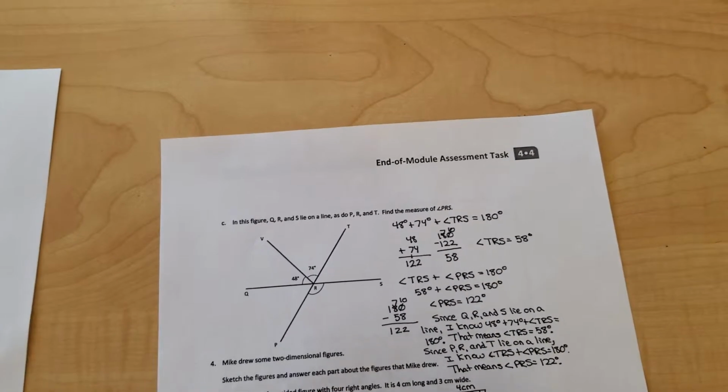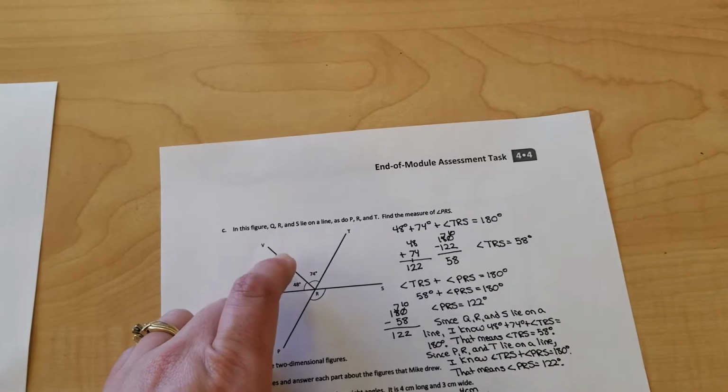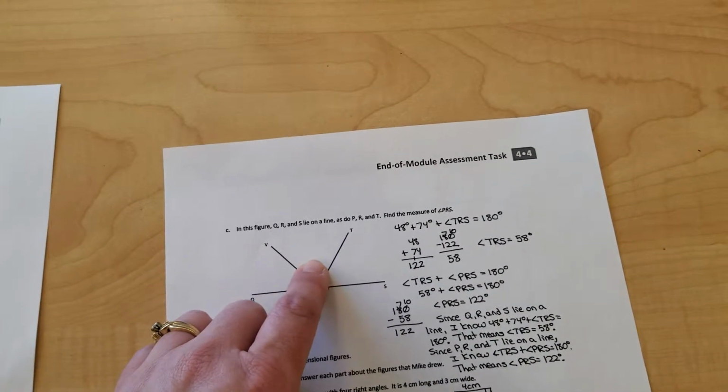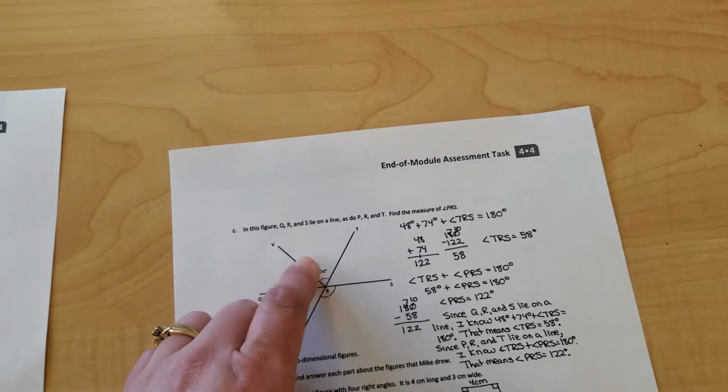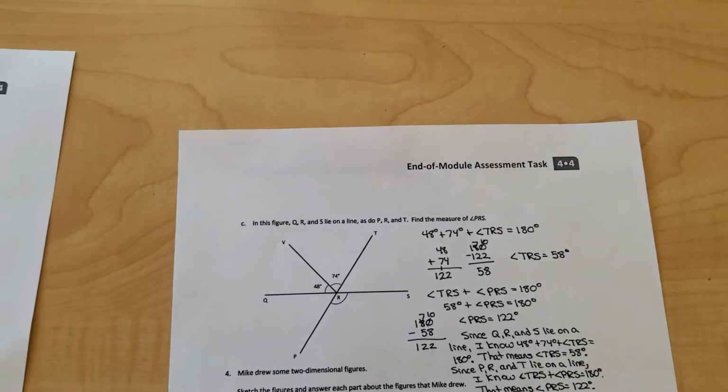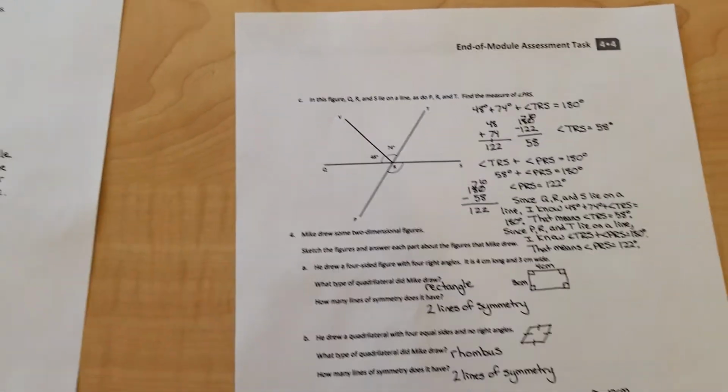To me, I would say, I know that opposite angles on intersecting lines match. They gave me 48 and 74, and that equals 122. So I know angle PRS equals 122. Okay? Now look at number 4.